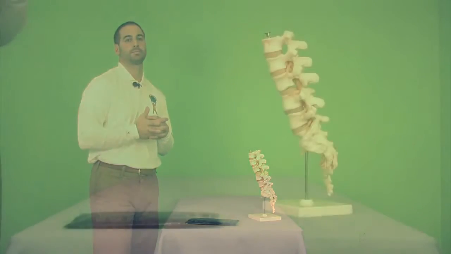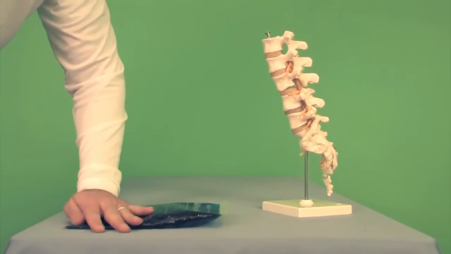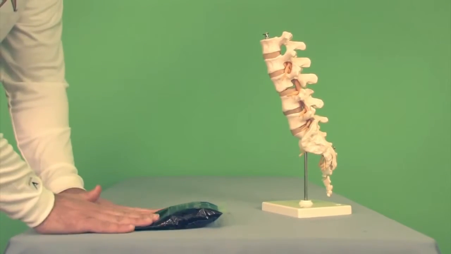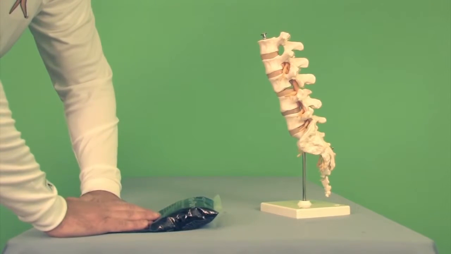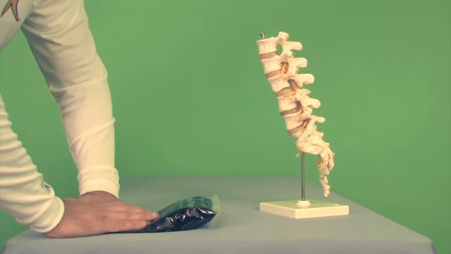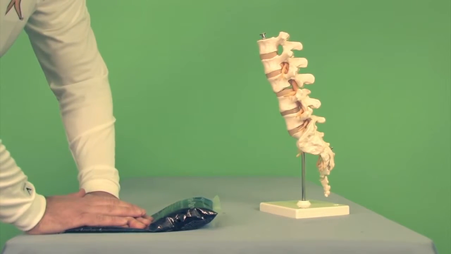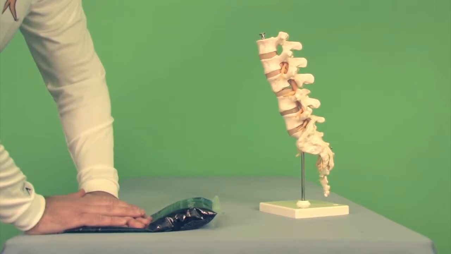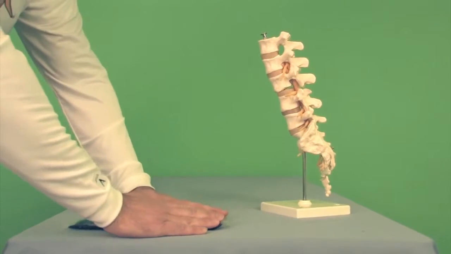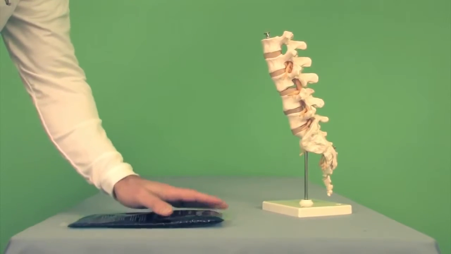So in part 1 we talked about how the gel-like substance within the disc has the potential of forming a disc bulge. When day-to-day activities are taking place in the presence of a disc bulge, pain will occur. If that same day-to-day activity is taking place with equal distribution within the disc, there will be no pain.